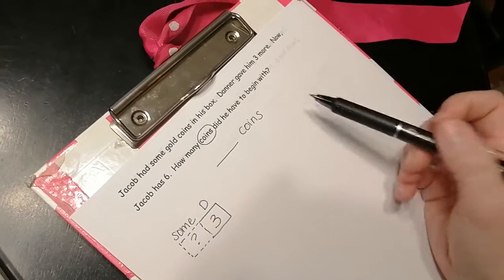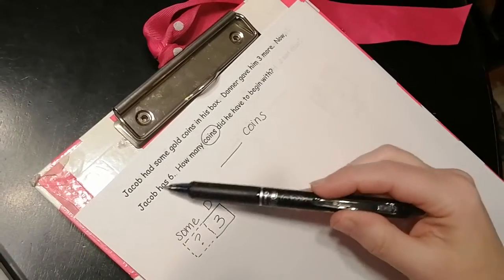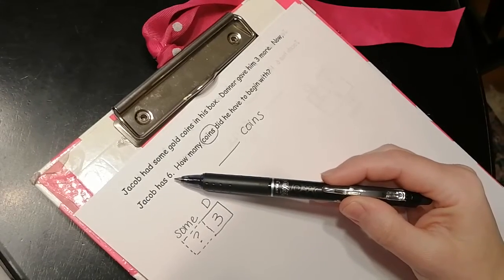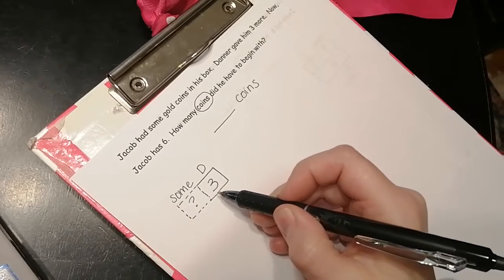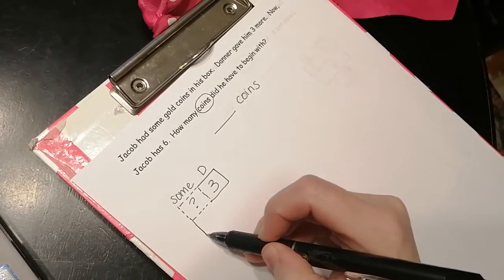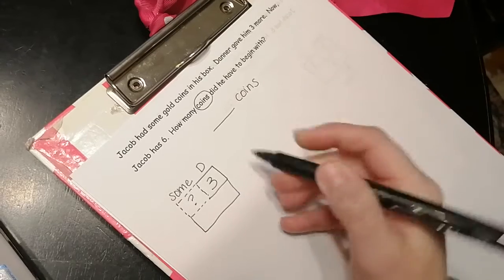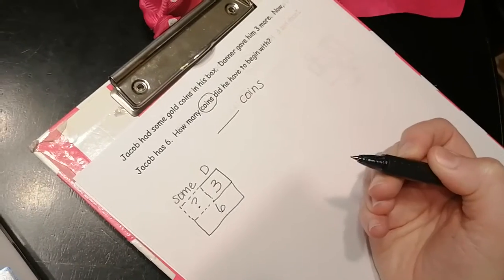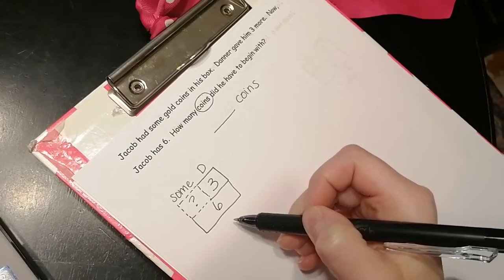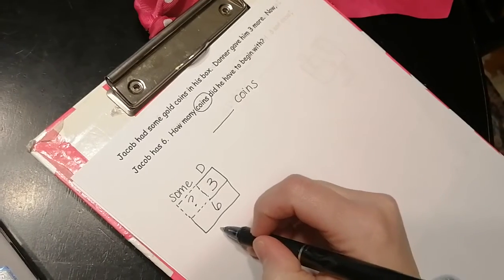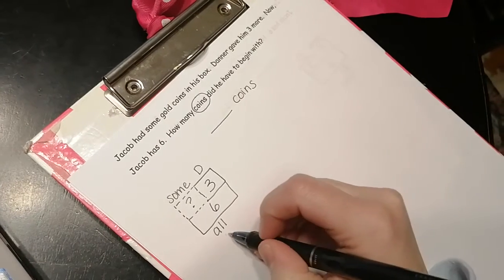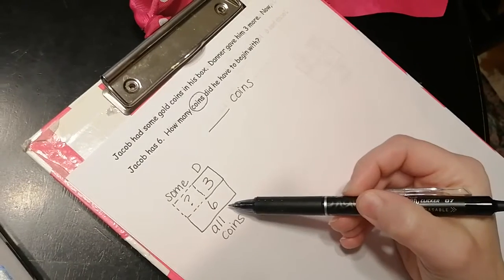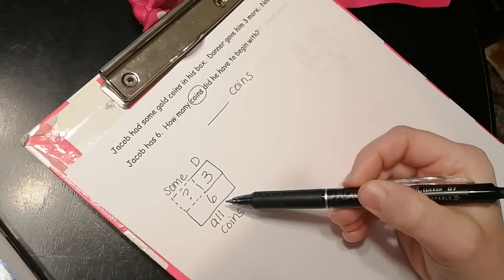Okay? Now the next part of the story says Jacob now has 6. Oh, so the sum that he had before and the 3 that Danner gave him all together, it tells us, makes 6. Wonder how I could label that. Could label all. Wait a minute. What are we looking for? Coins. Okay. All the coins. Okay. So Jacob has 6 coins in his box total.